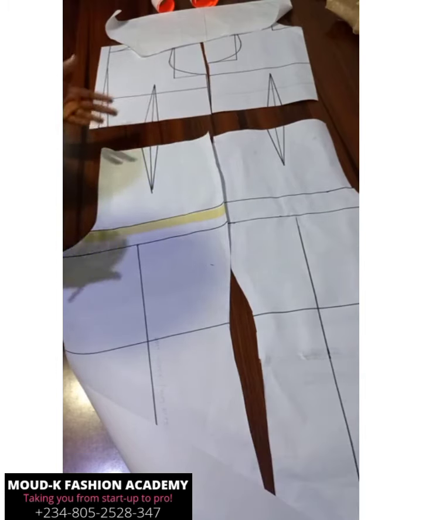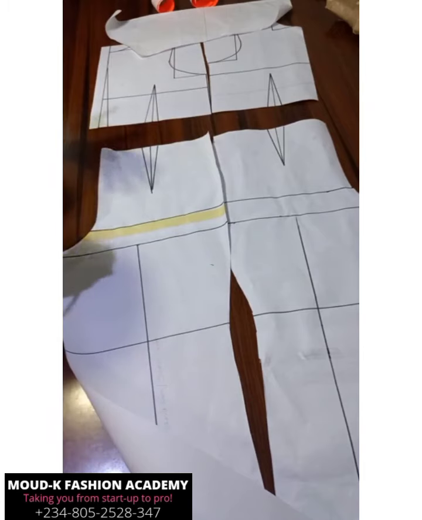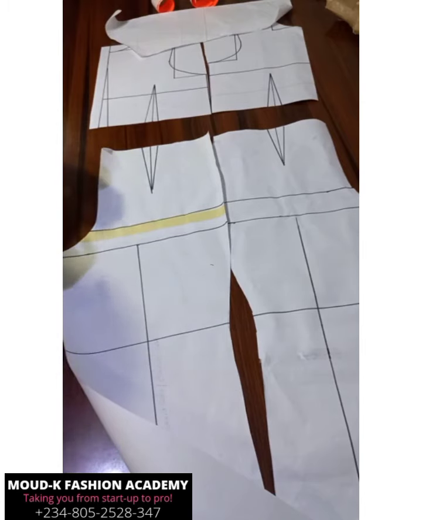Remember, in the trouser tutorial, I said that whenever you want to draft your trouser waist, you need to ask your client where she wears her trouser, because some people wear trouser at the lower part of the stomach, some bring it above the navel. So whichever way the person is comfortable, that is the part that you will measure as the trouser waist. And then the half length, after the half length is that waist 3.